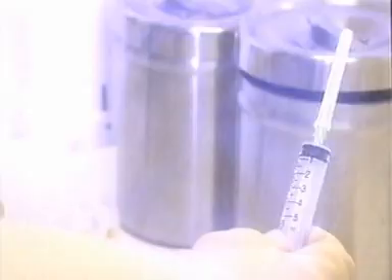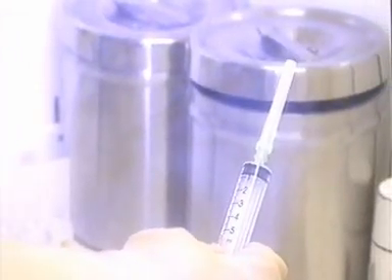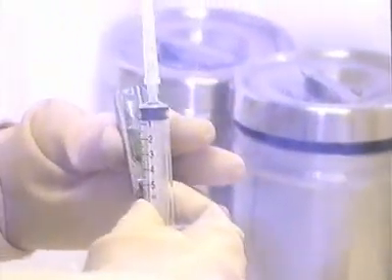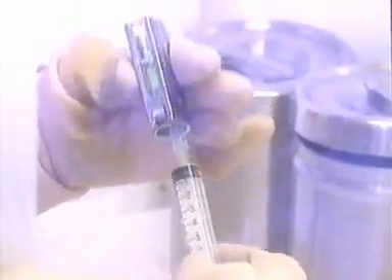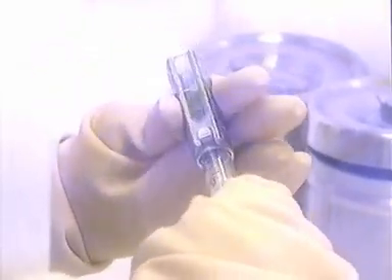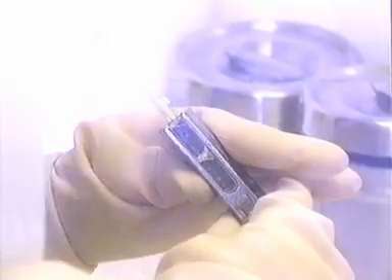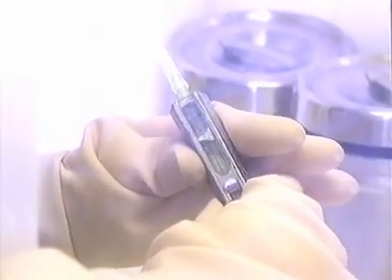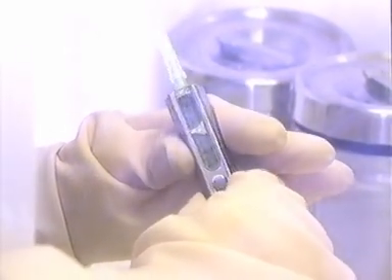I'm going to use a syringe and needle to draw up the radioactive technetium, but to protect myself from the gamma rays, I'm going to insert it inside a lead syringe shield, and at the front you can see there is lead glass so that I can see through into the syringe what I'm actually drawing up.